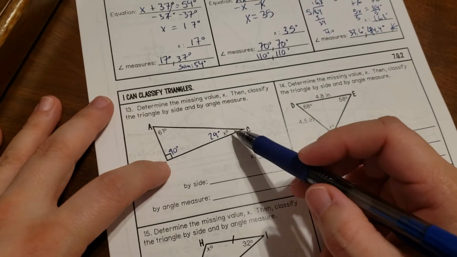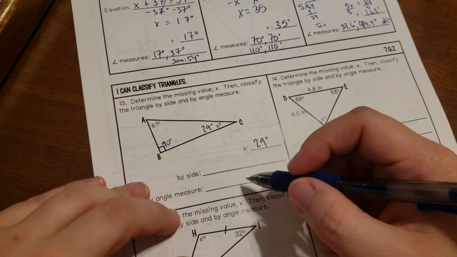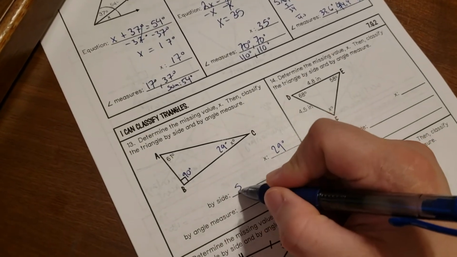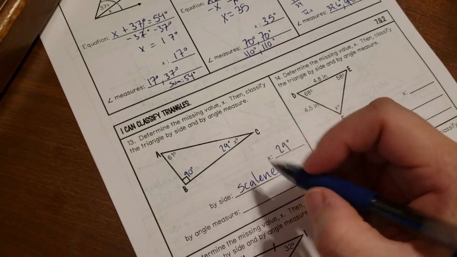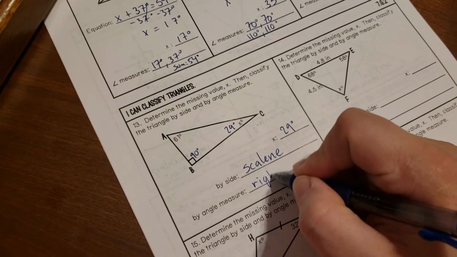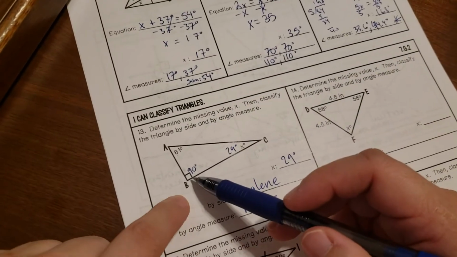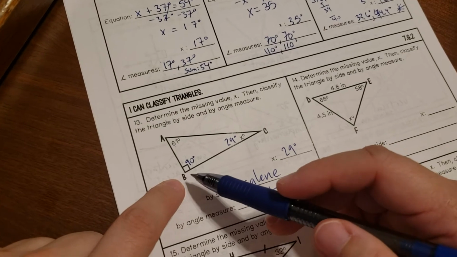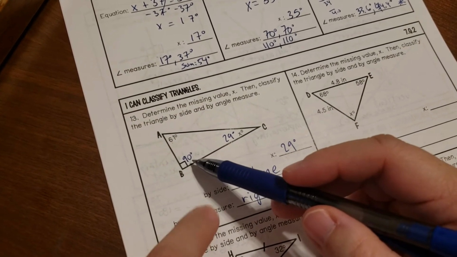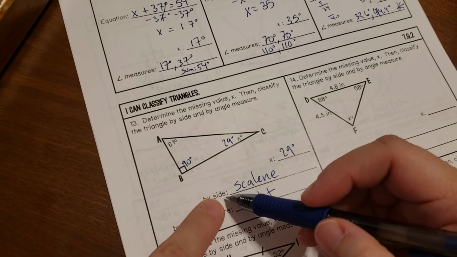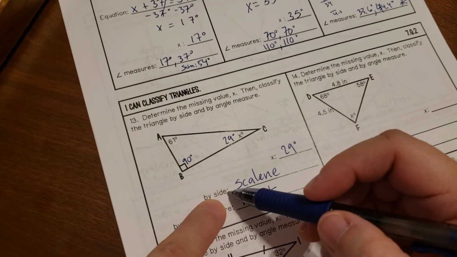All right, I have three angles that are all different sizes. That means none of my side lengths will be the same. So it's a scalene triangle. And one of my angles happens to be 90 degrees, so it's a right triangle. If I had only angles less than 90, it'd be acute. If I had one angle that was bigger than 90, it'd be obtuse. If two of my sides matched, it'd be isosceles. If all three of my sides were the same, it'd be equilateral.